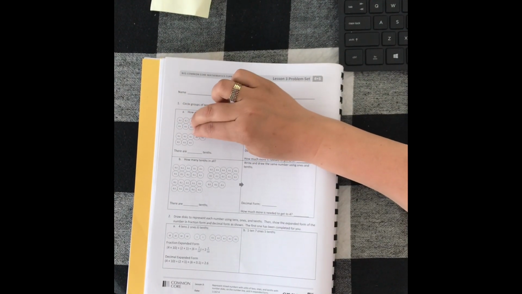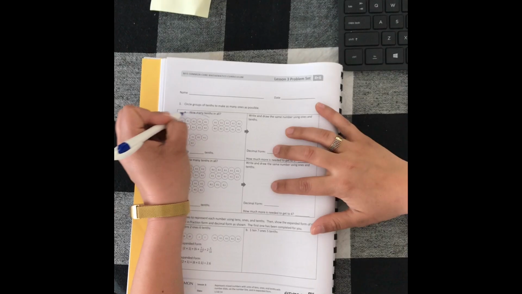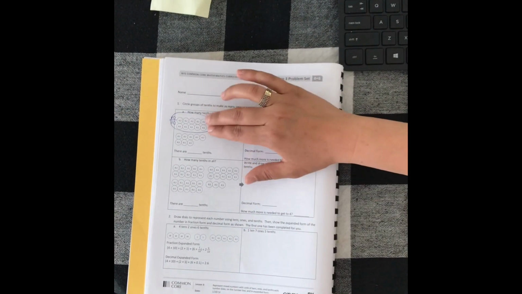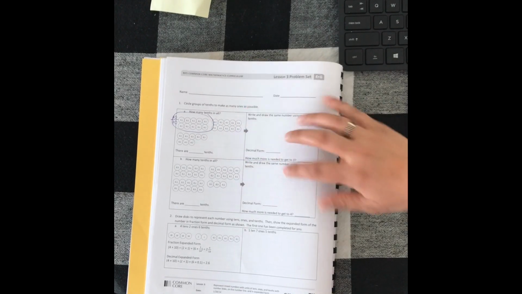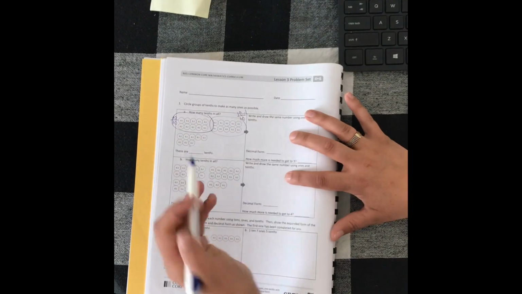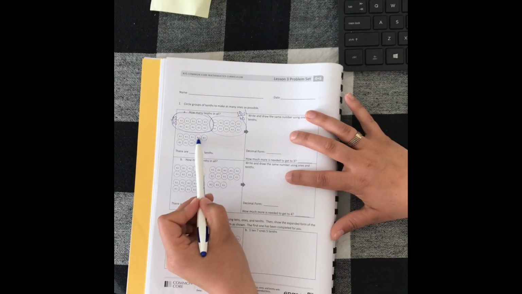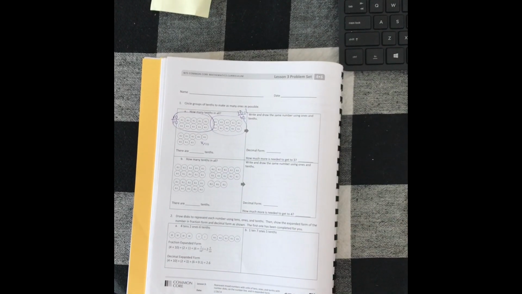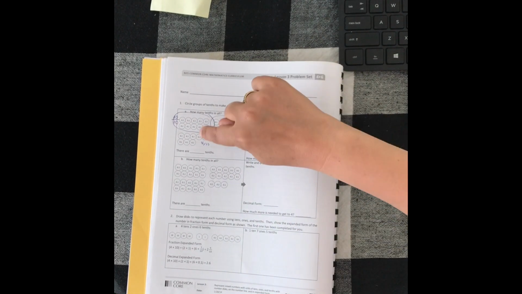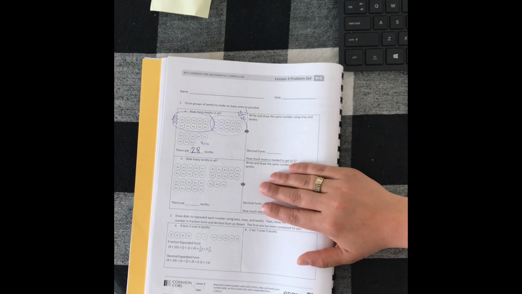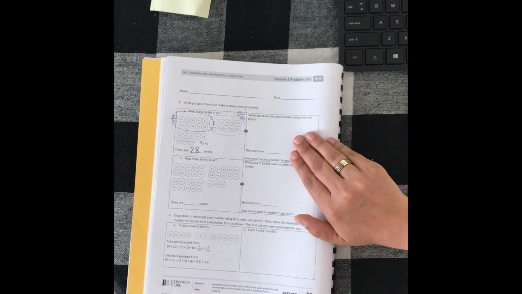10 tenths would equal one whole. So 2, 4, 6, 8, 10. There's 10 tenths in here, which we know is the same as one whole. 2, 4, 6, 8, 10. 10 tenths in here, which is one whole. And 2, 4, 6, 8. We have 8 tenths in there, which does not make one whole. So we have 10, 20, 28. We have 28 tenths.